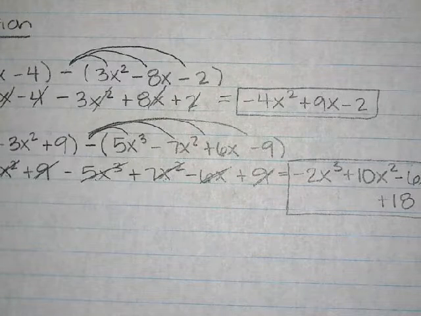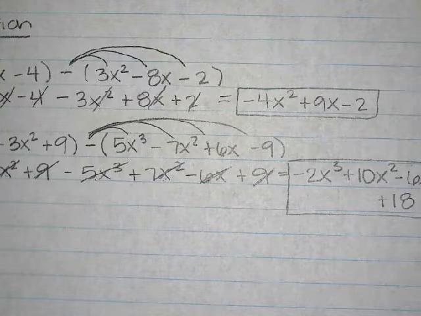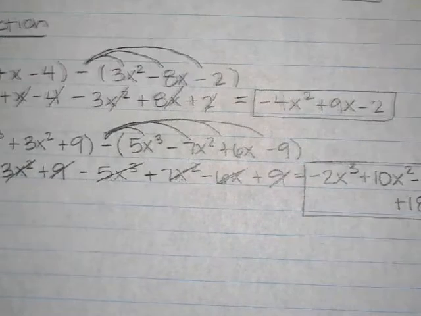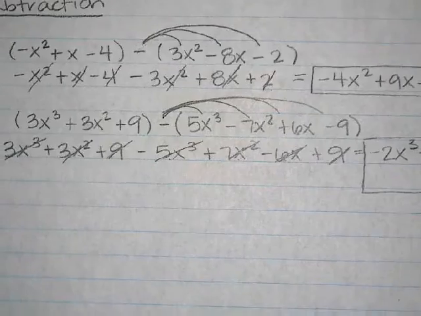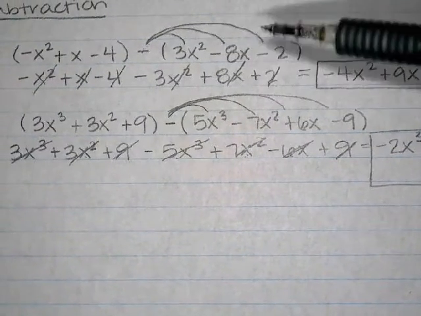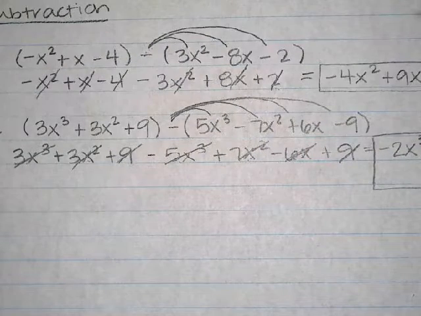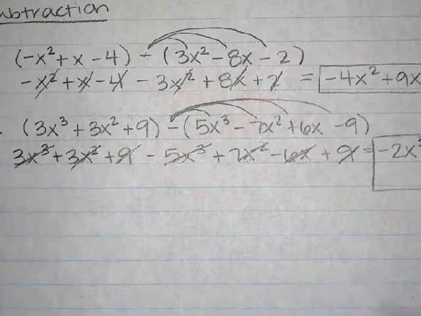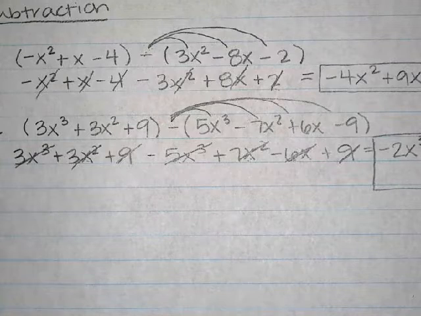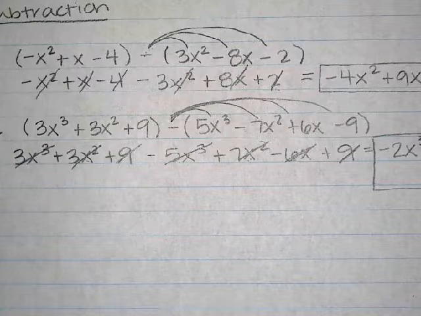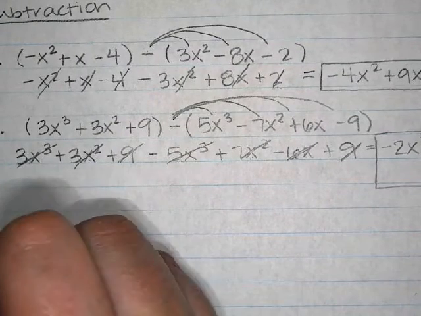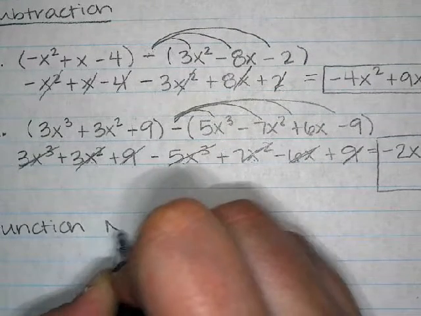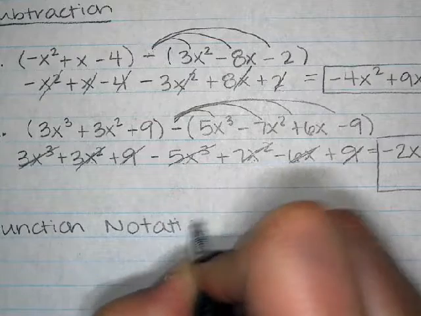All right. My group. Are you ready? Okay. So we're going to do kind of the same thing, but we're going to do something called function notation. You guys are going to see the same operations, but with a slightly different notation, and with different types of functions. Function notation.